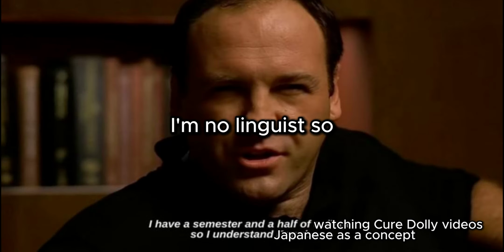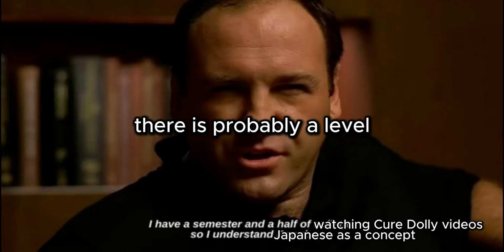I am no linguist, so there is probably a level of complexity that I am missing. However, this is how I understood the arguments. Ultimately though, nai derives from an n sound, and if we remember back to the beginning, the first negatives in Japanese all had n sounds, like na, ni, ne, and nu.